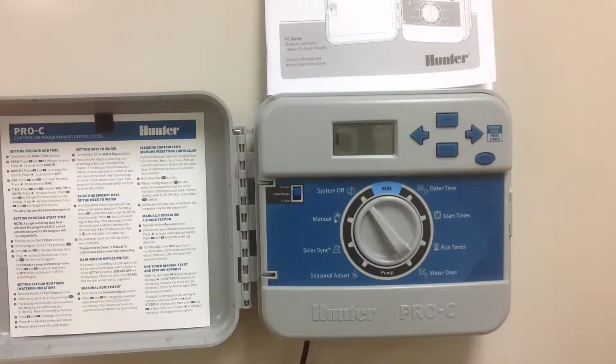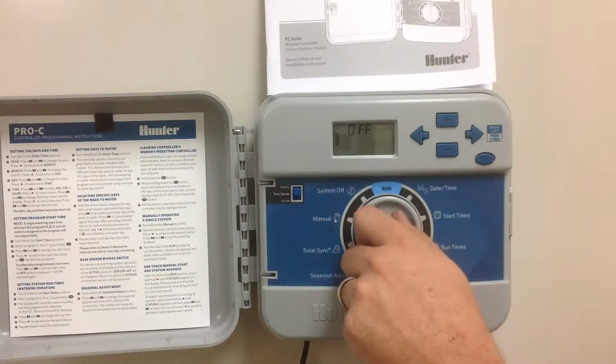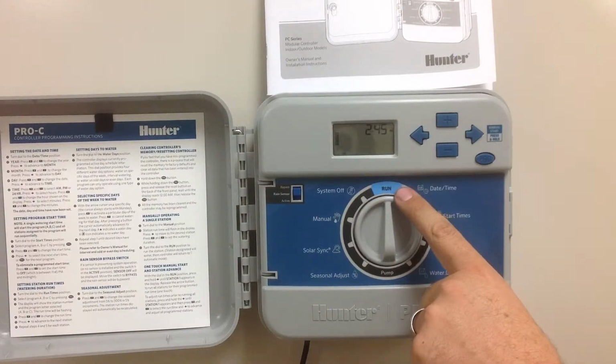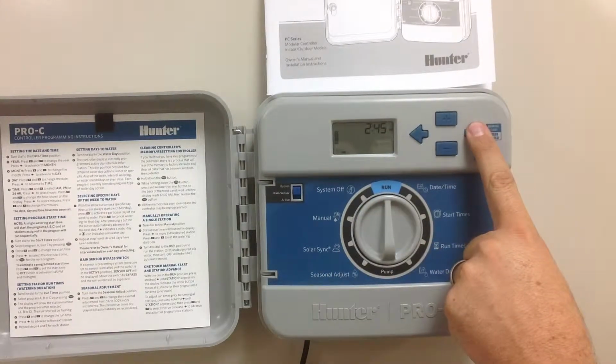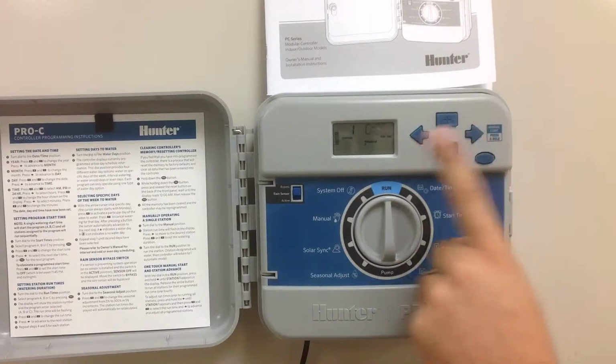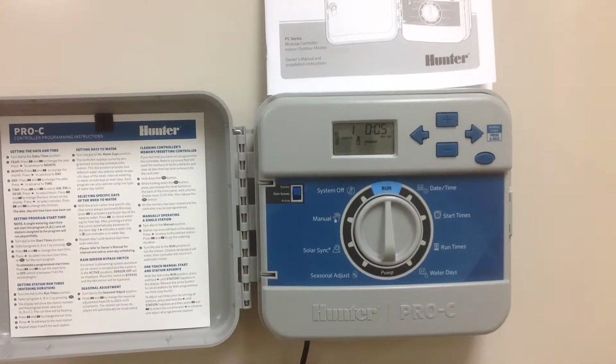If you fertilize your lawn or you just want to run all of your sprinklers, when it's in the run position, press and hold the right arrow key. Once it comes on, it's going to run that whole program. So program A, it's going to run station 1, and when it's done running station 1, it'll run station 2. When it's done running 2, it'll run 3, 4, 5, and so on.